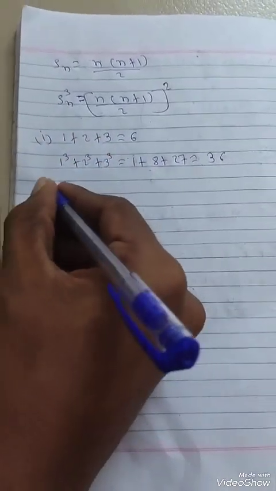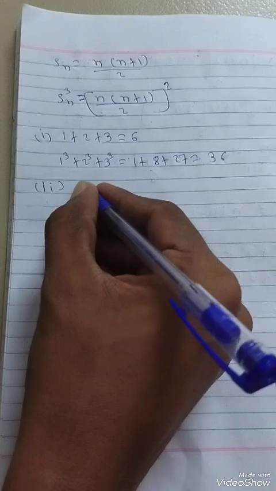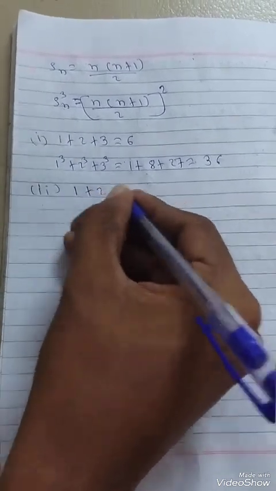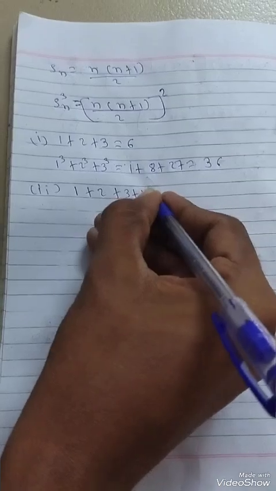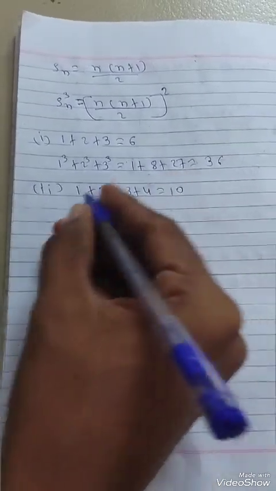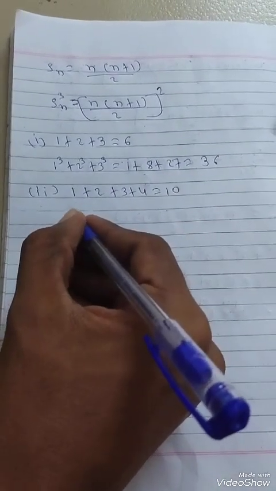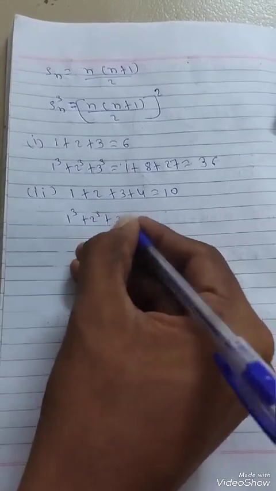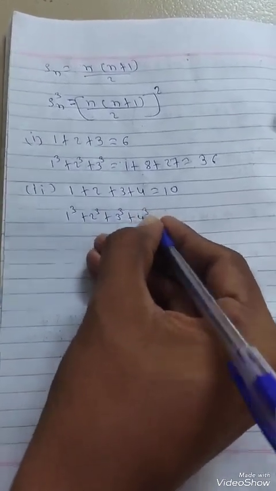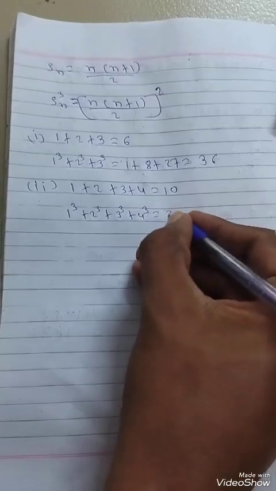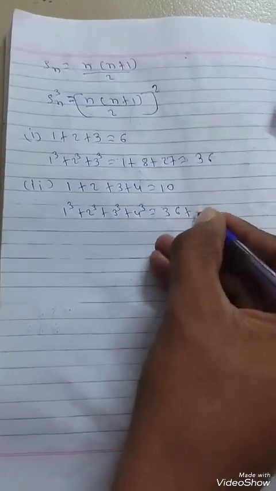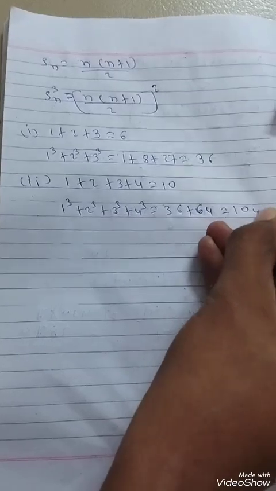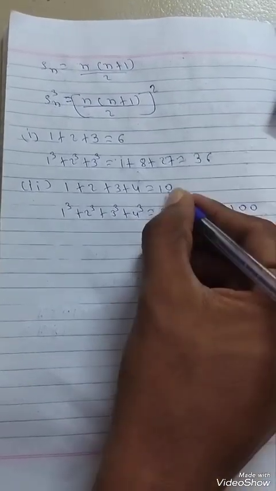Now let's take another example, up to 4 terms: 1 plus 2 plus 3 plus 4. Totally this is 10. And the sum of the cubes is 1 cubed plus 2 cubed plus 3 cubed plus 4 cubed. This is the total 36 plus the extra 4 cubed. 4 cubed is 64. This gives 100. So 100 is the square of 10.